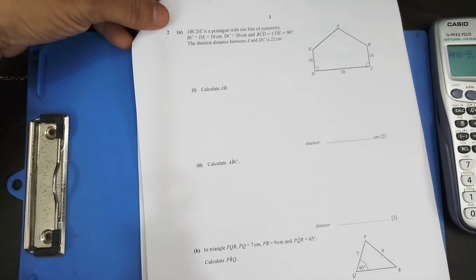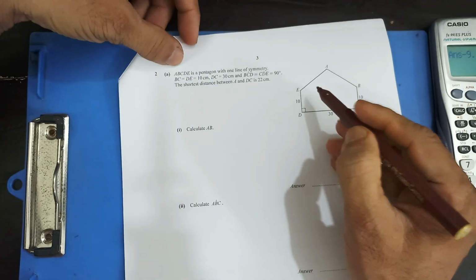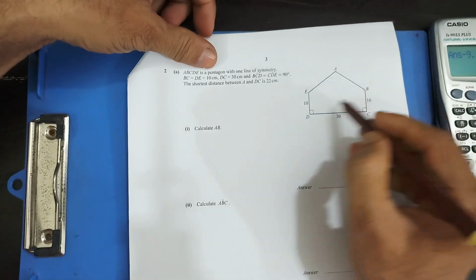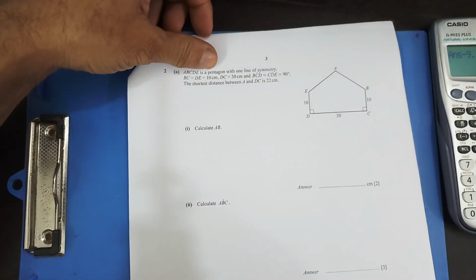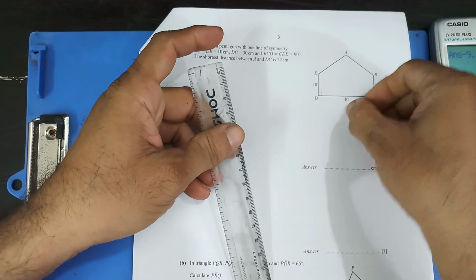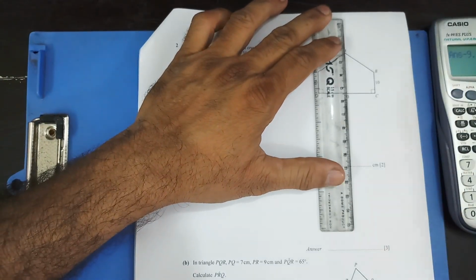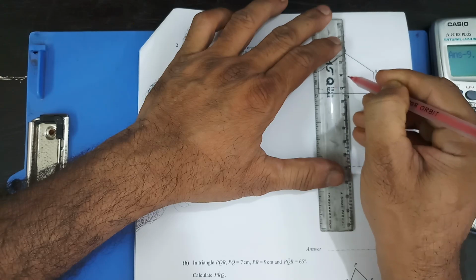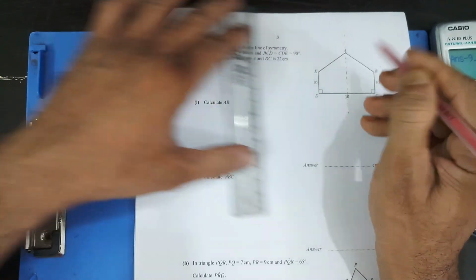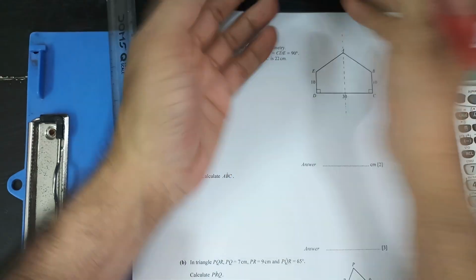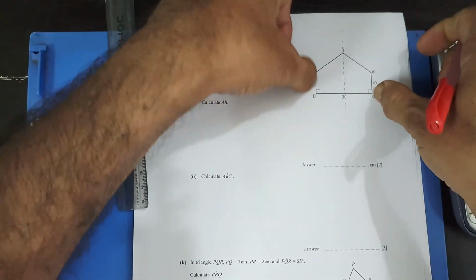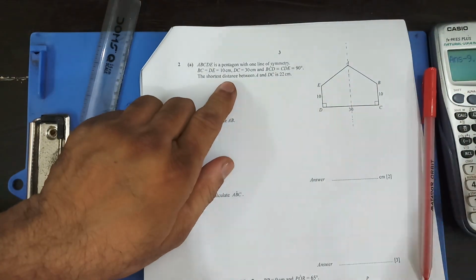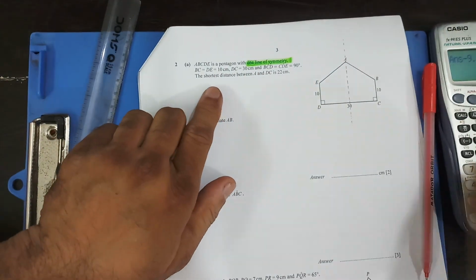Question number 2. Now question number 2 is saying ABCDE is a pentagon with one line of symmetry. So in the pentagon, I can see the only line of symmetry should be here. So I'll just draw a broken line, a dotted line like this, to show where the line of symmetry is. If I fold it through this line, this part of the line will coincide with this part of the line. So this is the line of symmetry, and it says one line of symmetry. This is very important.